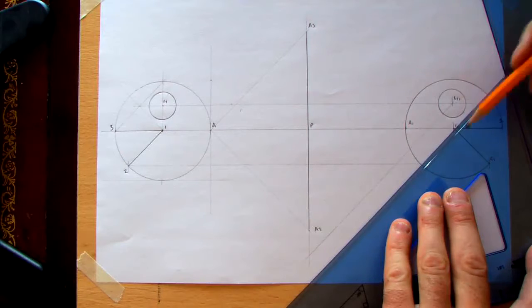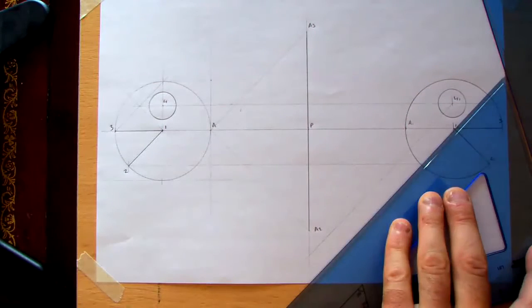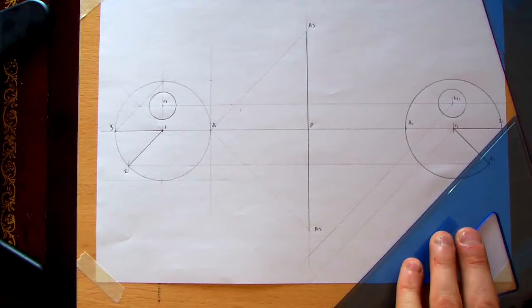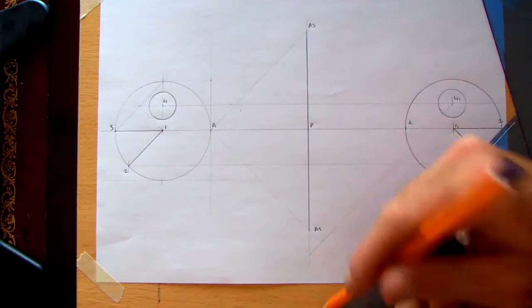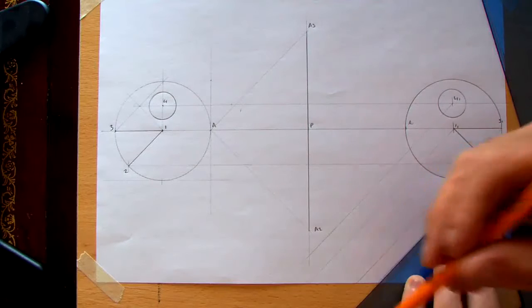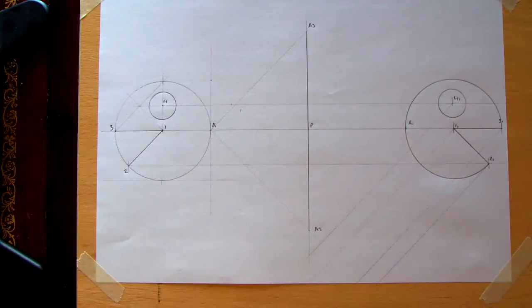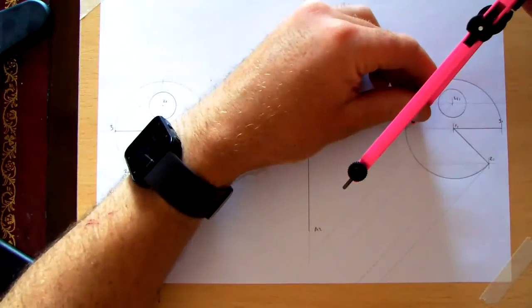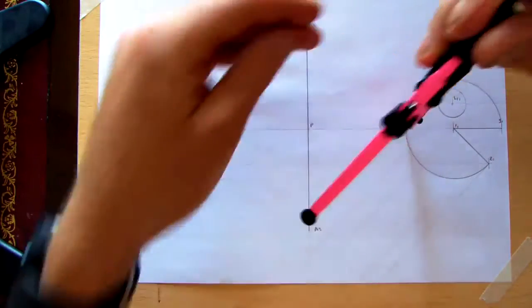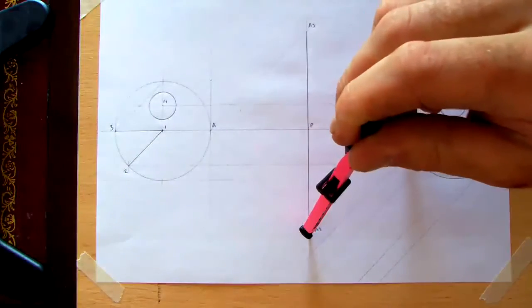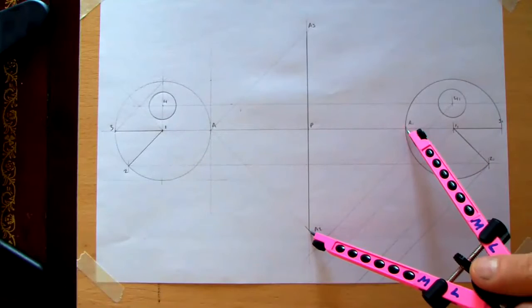Slide on the set square, pick number 1, slides down the page. Number 3 slides down the page. And number 2 slides down the page. How far did they slide? Well, get your compass, put it on point A1. Mark it down as far as A2. That's the distance. That's the distance every point slides.